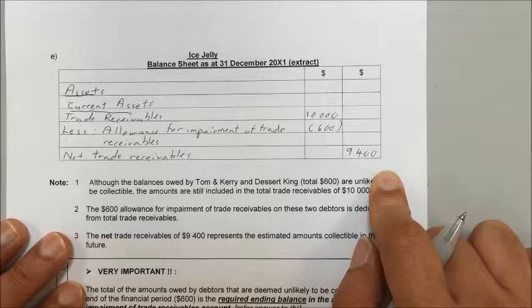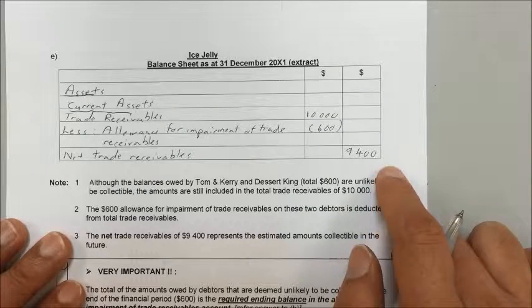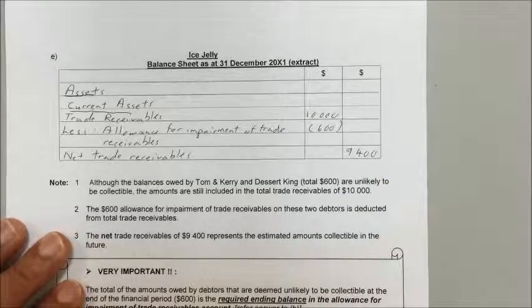Now in the next part of the video, we will look at how to increase the allowance for impairment of trade receivables at the end of the second year of business.